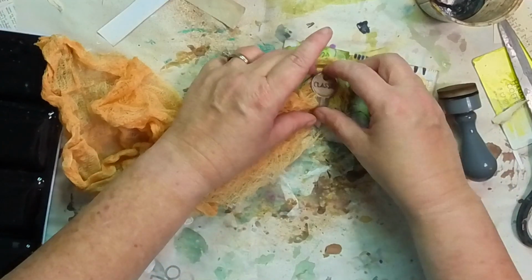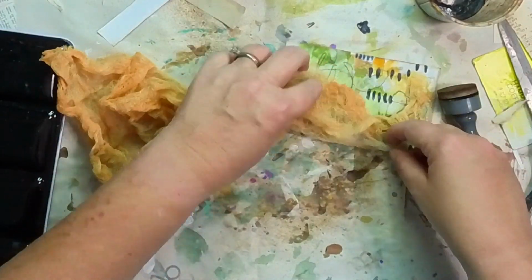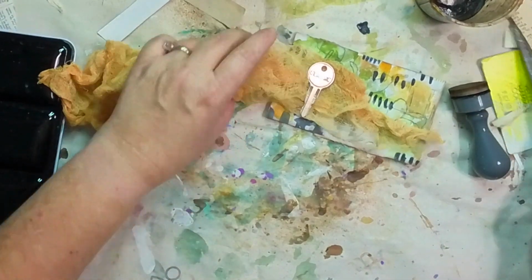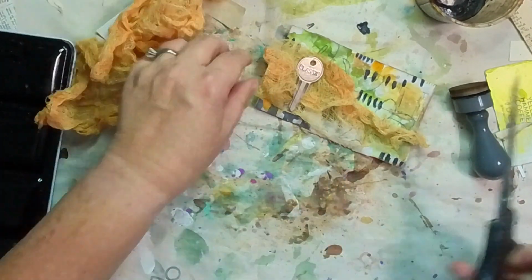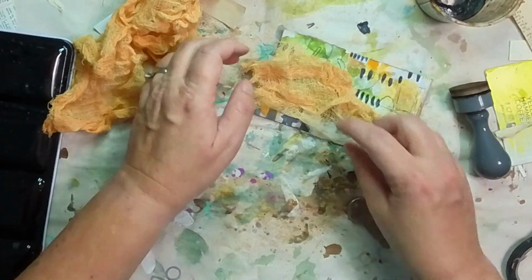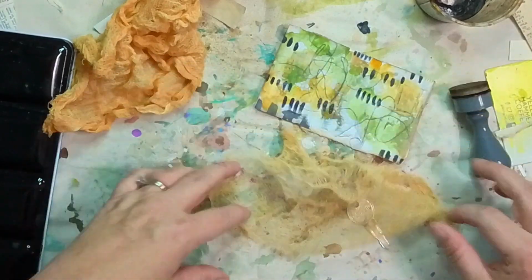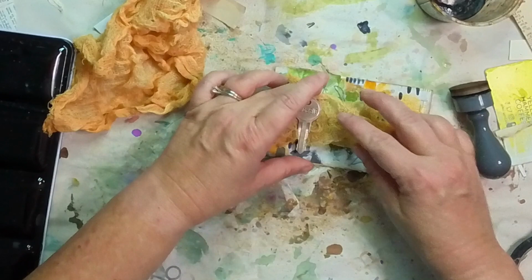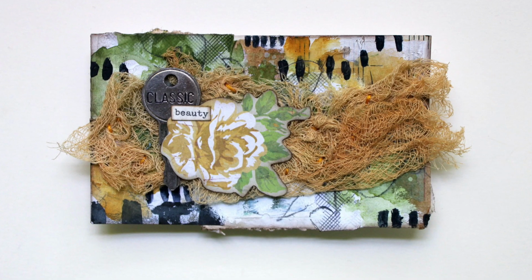I honestly kept thinking that I didn't want to use a whole bunch of cheesecloth on this card because it might take away from the background, but by making sure it didn't extend all the way to the top and still ran across the card, I think I did a pretty good job of getting it in there. You may not think of it as clouds, but it's just what inspired me.